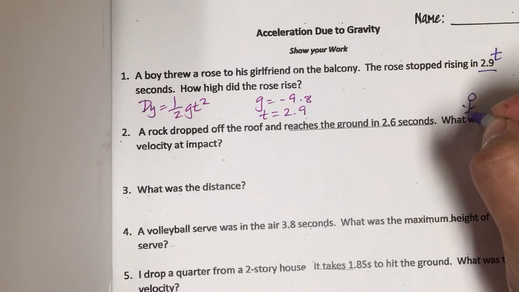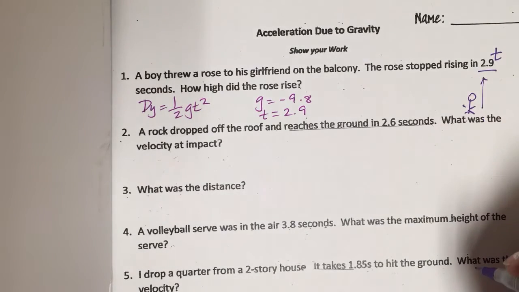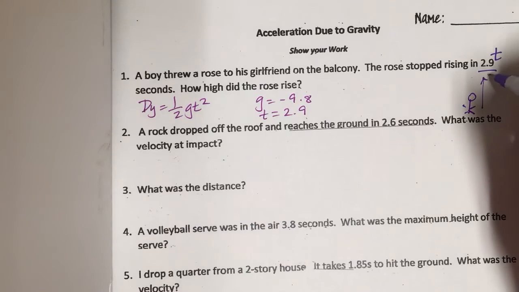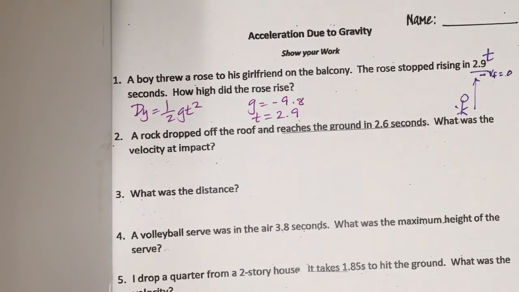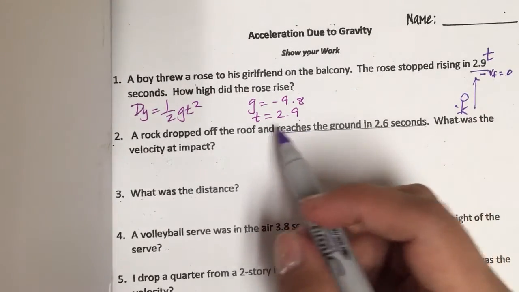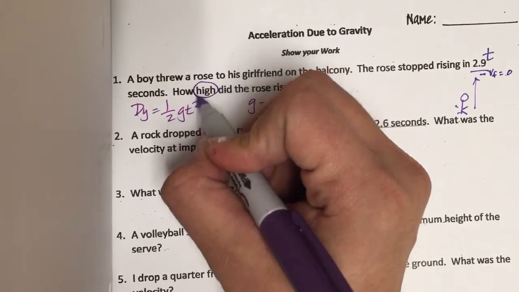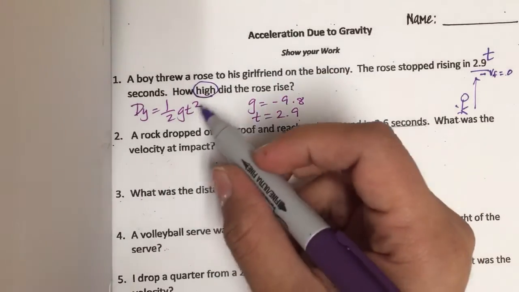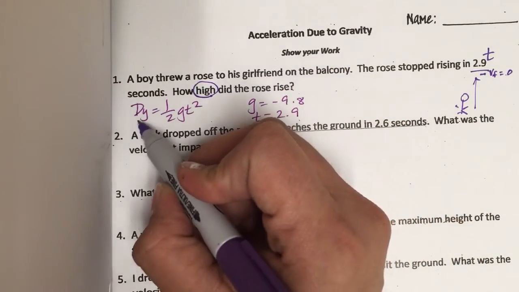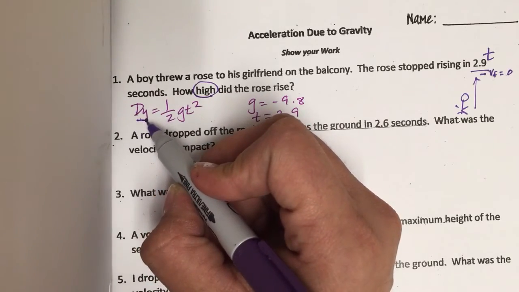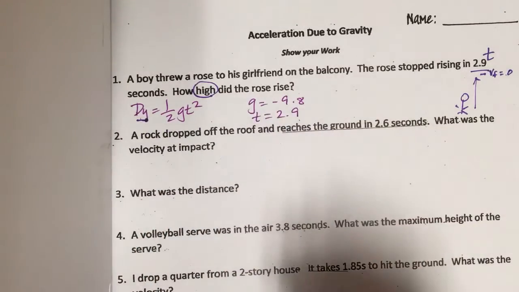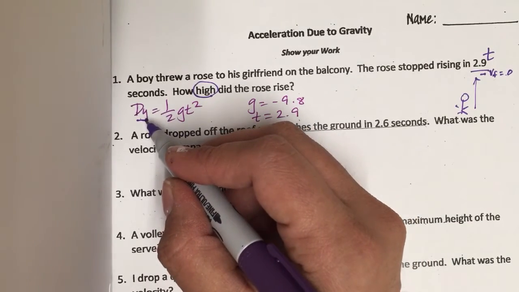He's here on the ground and he throws up his flower, okay? Just make a note that his final velocity at the very top is going to be equal to 0, okay? Now, if we're being asked to solve for how high that rose went up, we're looking for distance, in this case, dy. The reason we say y is because it's going on the vertical axis versus the horizontal axis.